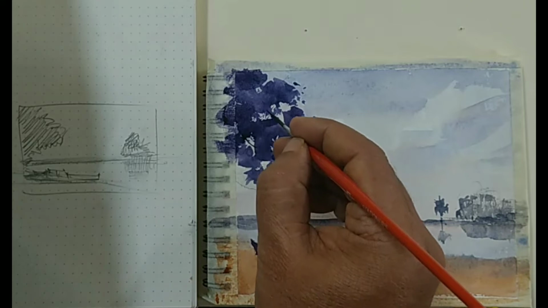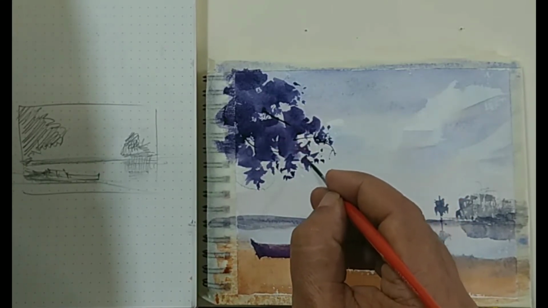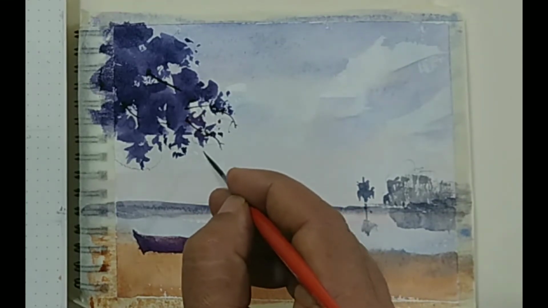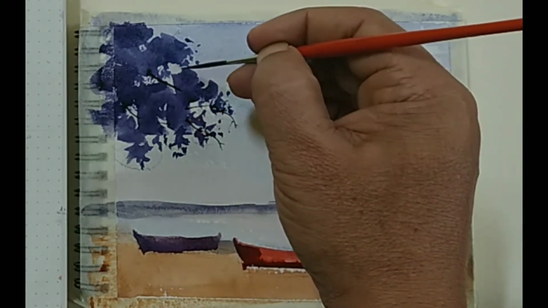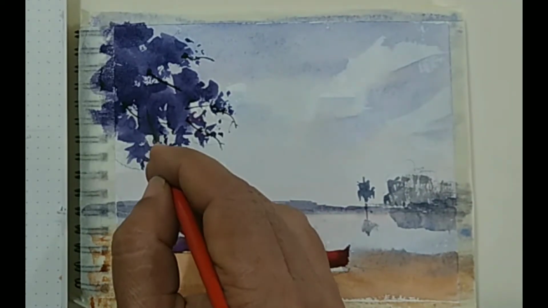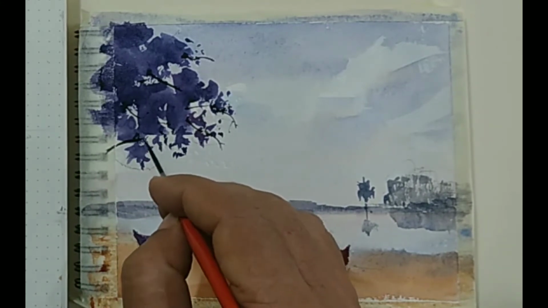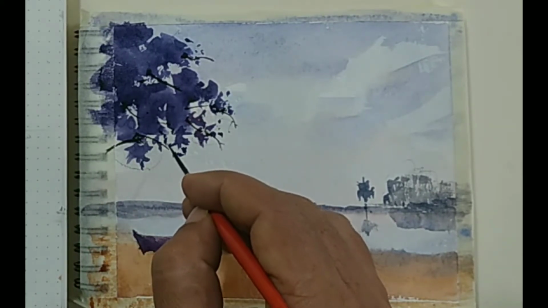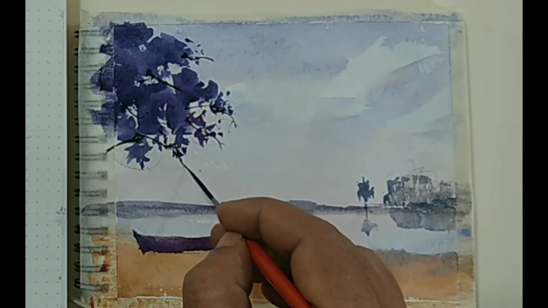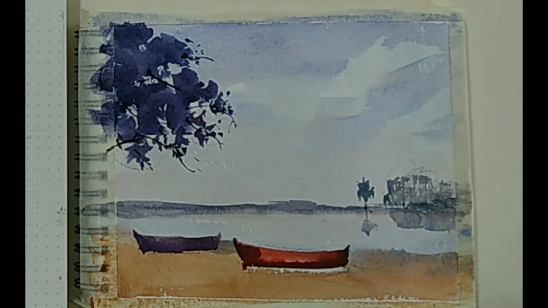Okay, just for interest, I am creating some branches outside. I think that's it for the branches.